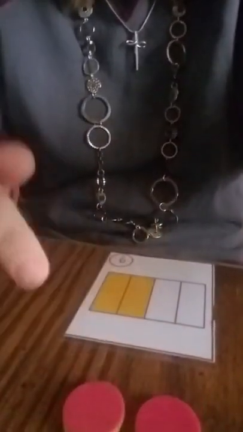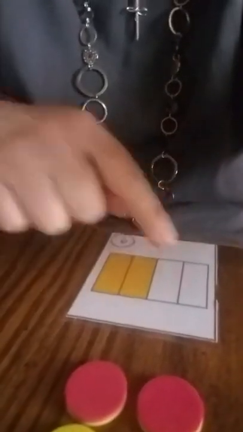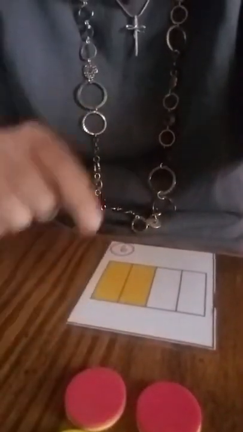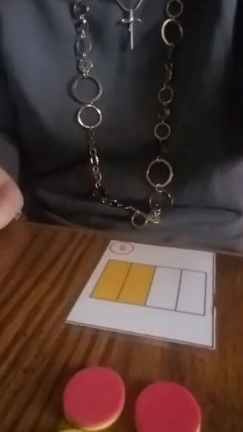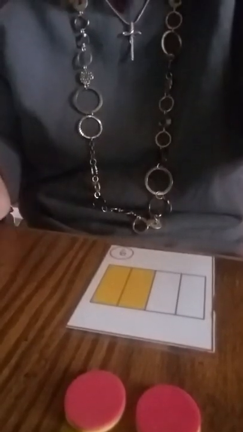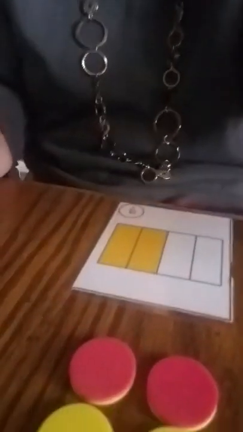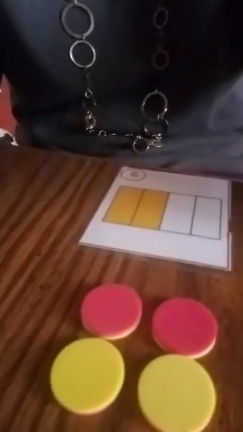So I'm going to flip 2 colored in pictures. So my whole is 4, but 2 are colored in. So my fraction is 2/4.